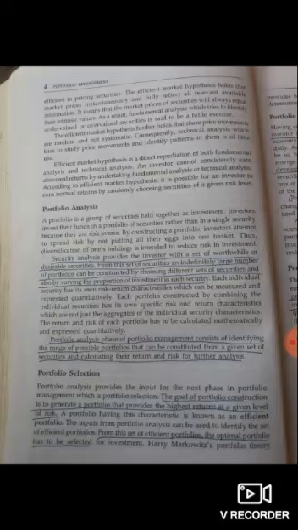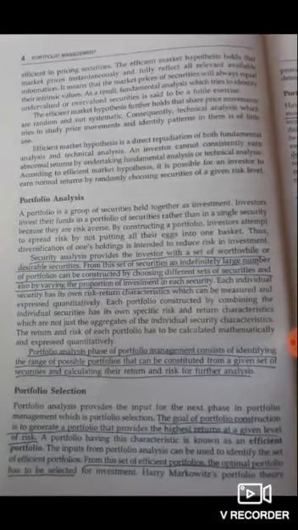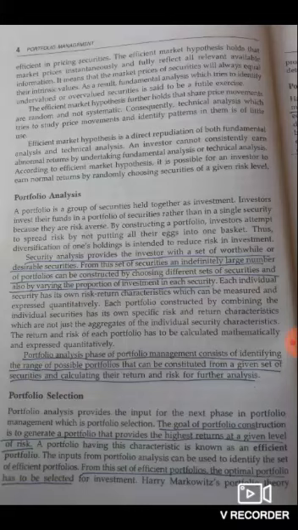The second step is the portfolio analysis phase. Security analysis provides the investor with a set of worthwhile or desirable securities. From this set of securities, an indefinitely large number of portfolios can be constructed by choosing different sets of securities and also by varying the proportion of investment in each security. As we said earlier, there are 2 decisions: which securities, and what proportion of funds to be invested in them.